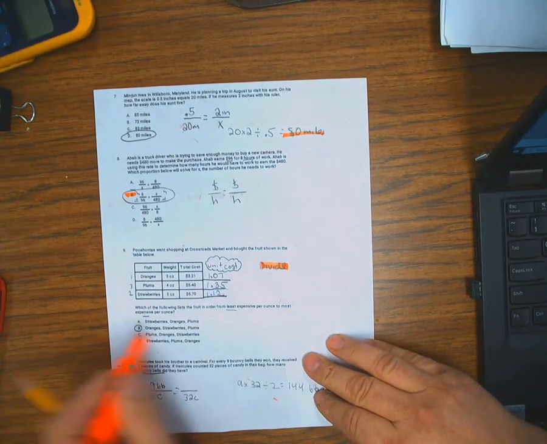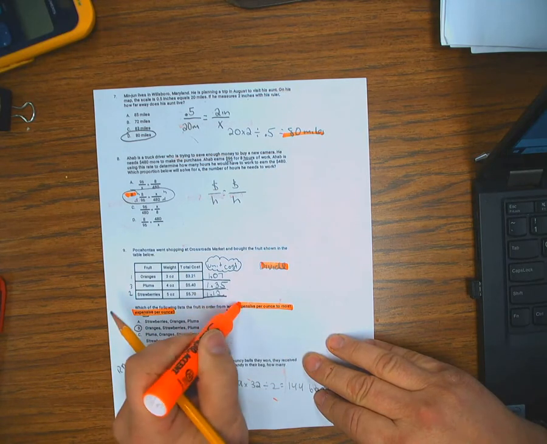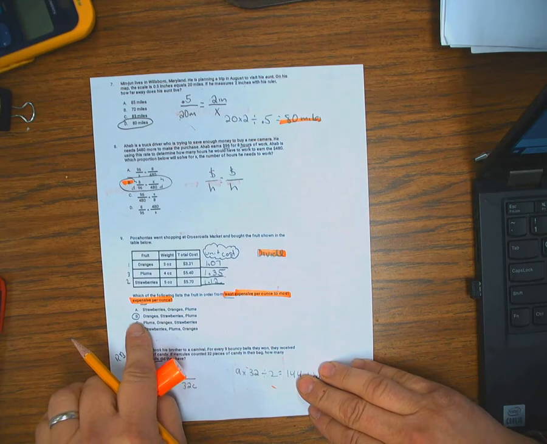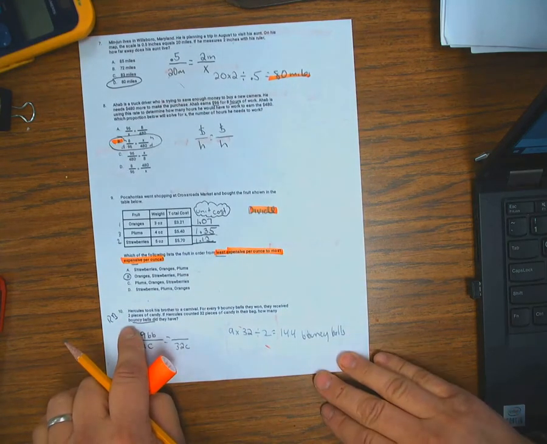You divide the unit rate, and then again, just always make sure. I'm not sure if they'll ever switch this up on you. They have least to most, and that's letter B. But I don't know if they'll switch this up. Be careful.